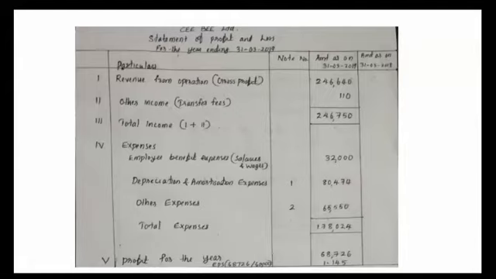So EPS will be 68,726 divided by 60,000, that equals 1.145. Clear? So here ends the profit and loss statement of CB Limited. Is it clear? Okay, then let us move to the balance sheet of CB Limited.